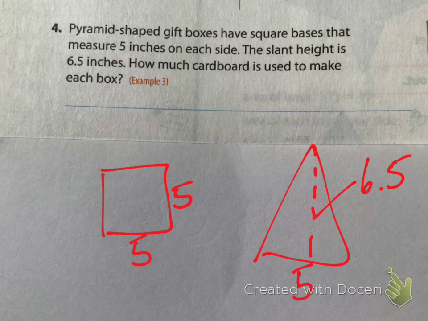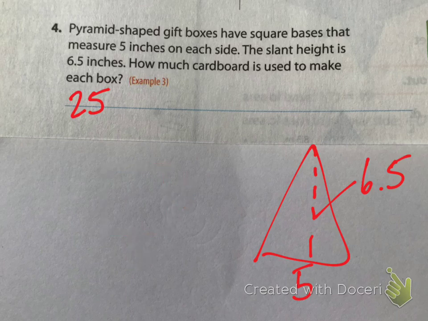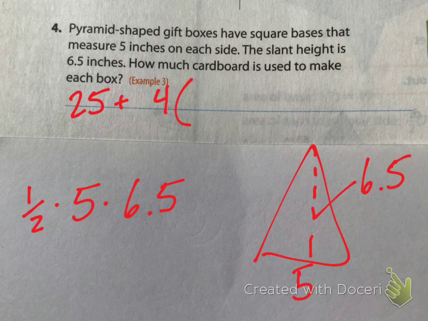So when it's got a square base, we know that we have 4 sides. So let's make it out. Here, our base is 25 because 5 times 5 is 25. And then let's figure out what each of our faces are. There's 4 of them. We have 1/2 times 5 times 6 and 5/10.